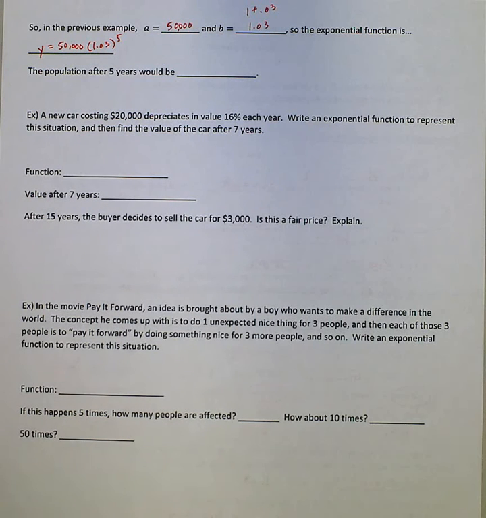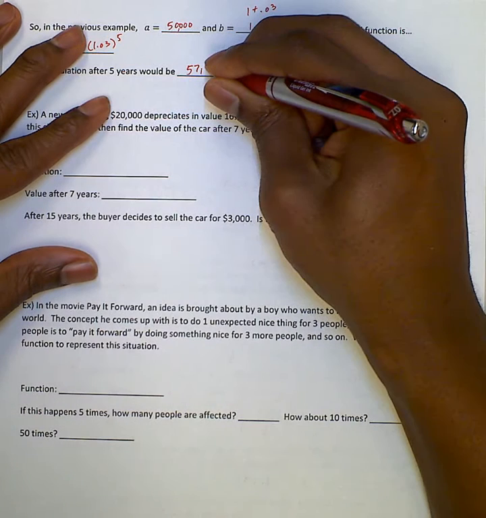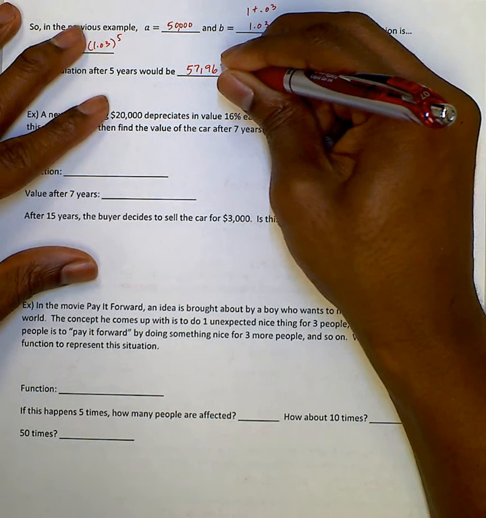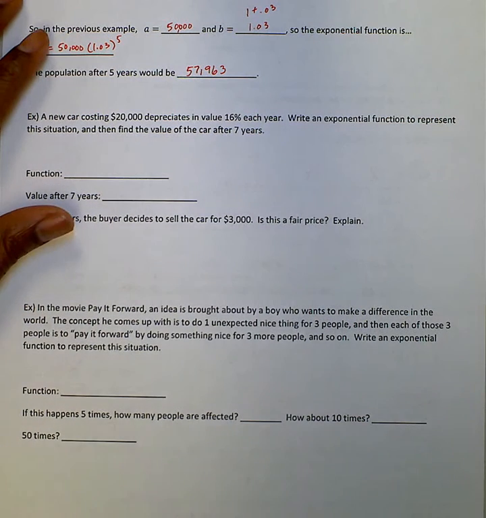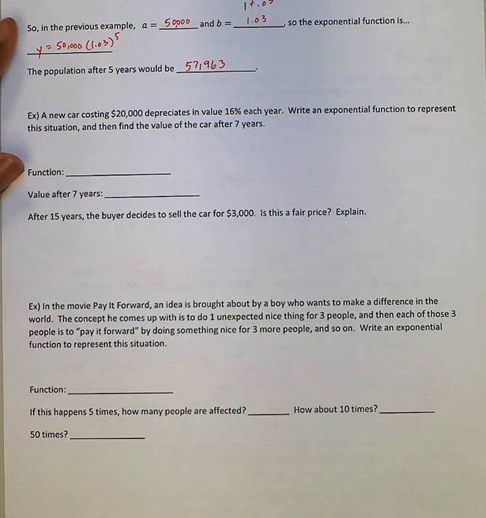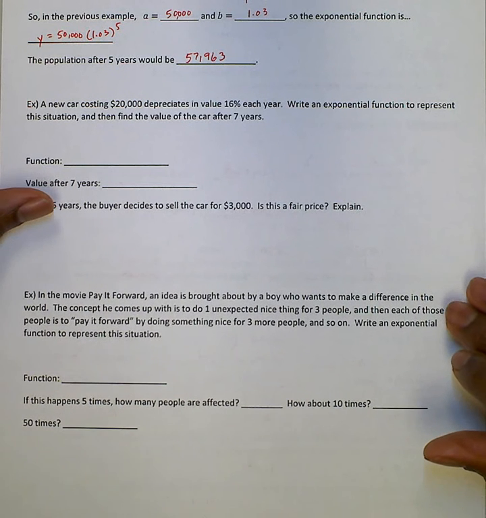So the population in 5 years would be 57,963. Okay, it says 0.7, but we'll keep it as 63. Okay, 0.7 people, creepy.